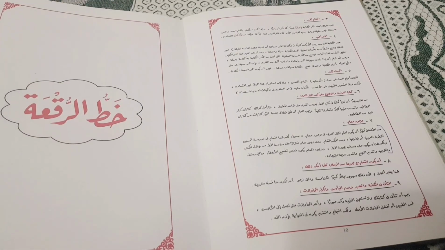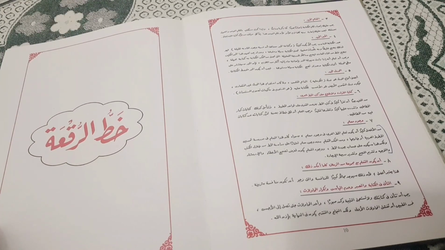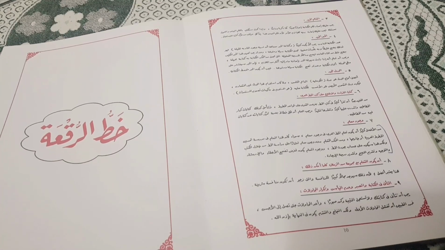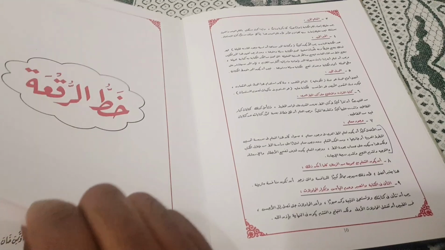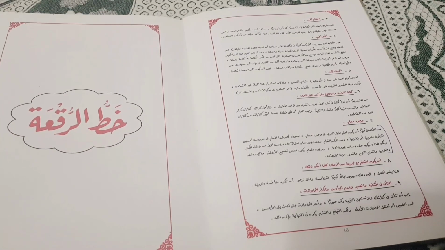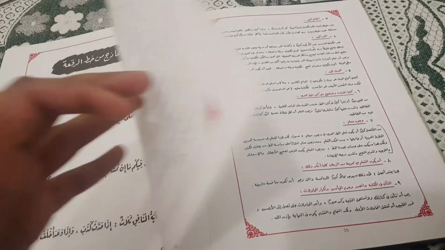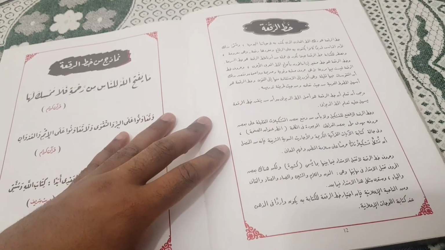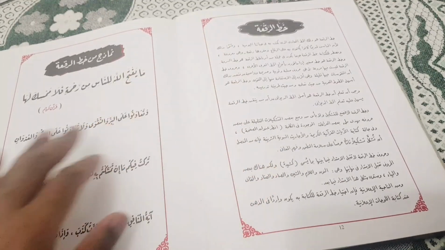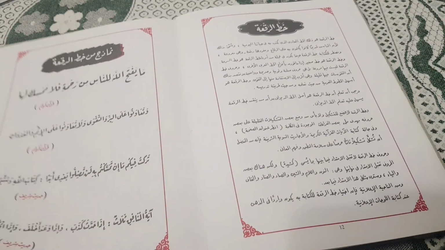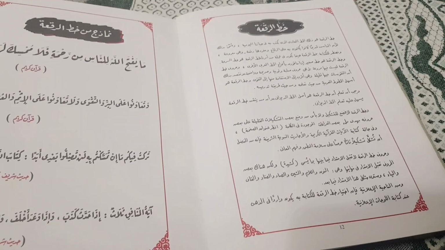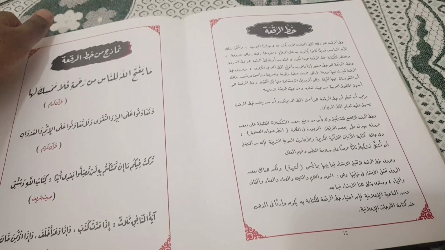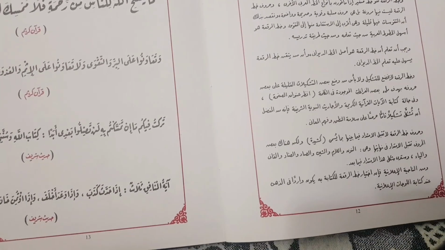And then the author begins speaking about the 6 calligraphy styles. He begins with al-ruqa. And when he begins each chapter, he gives a brief overview of, or introduction to, the calligraphy style. Then he gives a sample of how the writing style looks like. So this is how al-ruqa looks like.